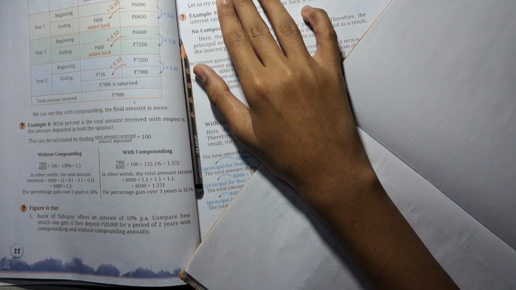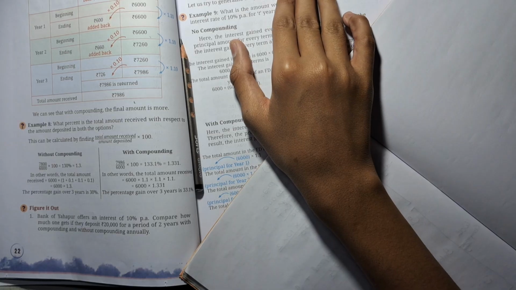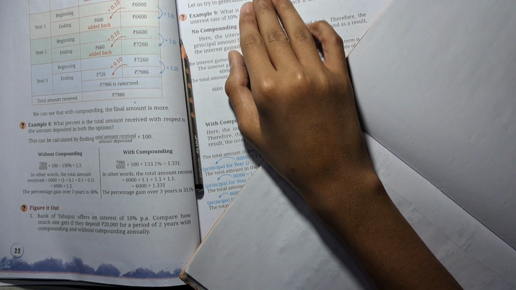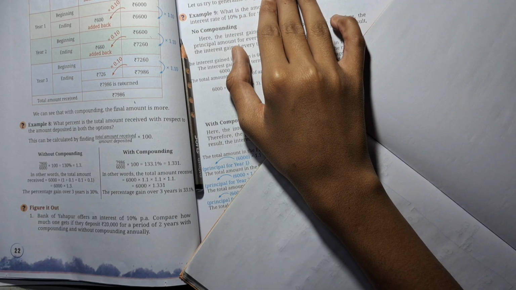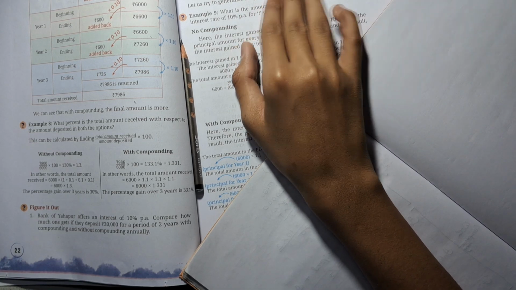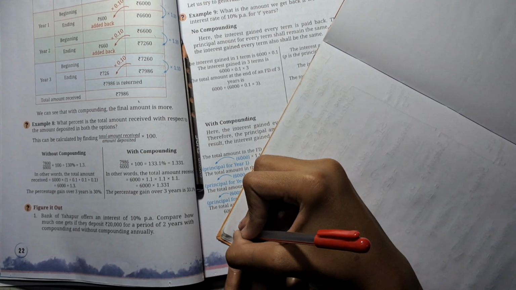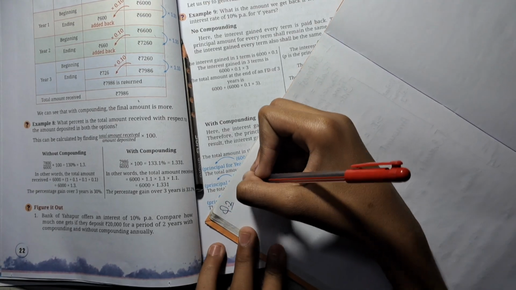Bank of Wahapur offers an interest of 5% per annum. Compare how much one gets if one deposits 20,000 for a period of 4 years with compounding and without compounding annually. So let us do it in the same manner.